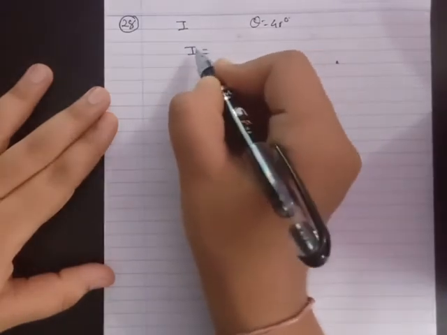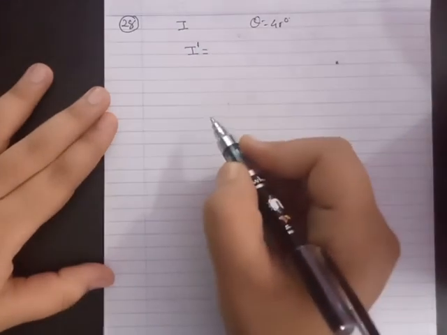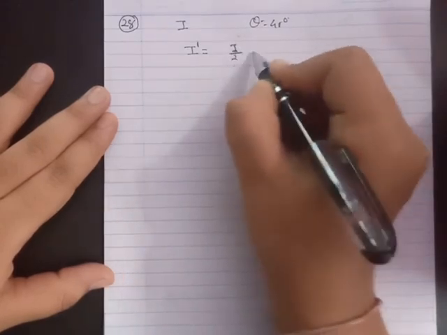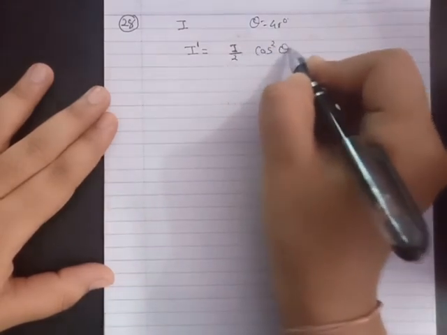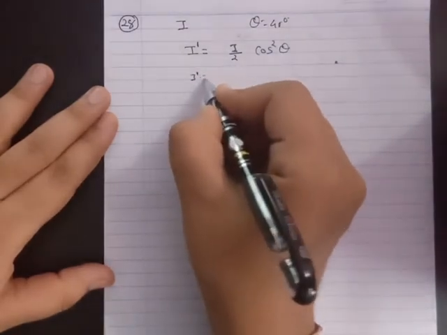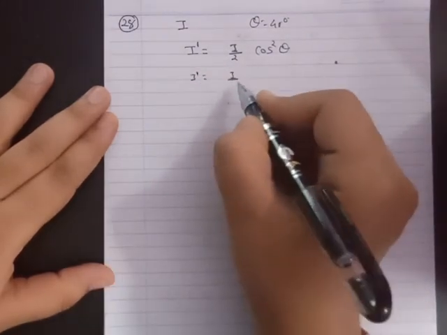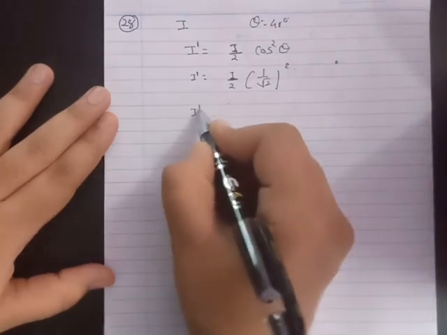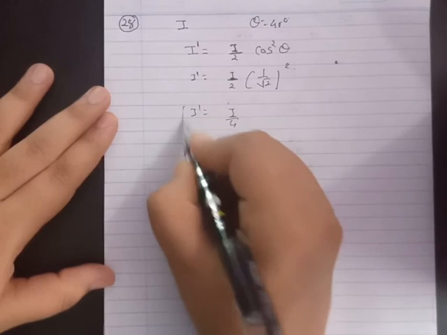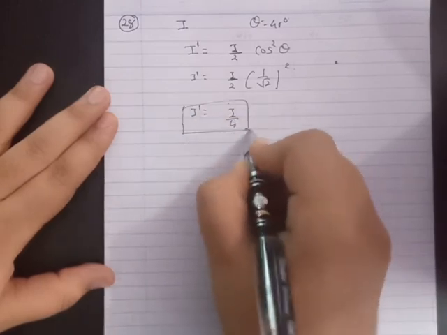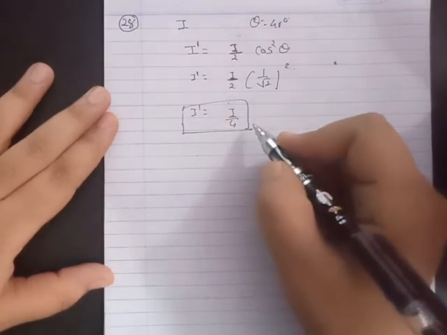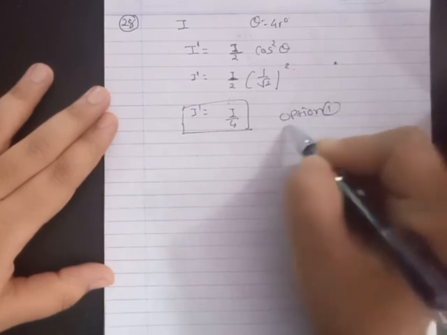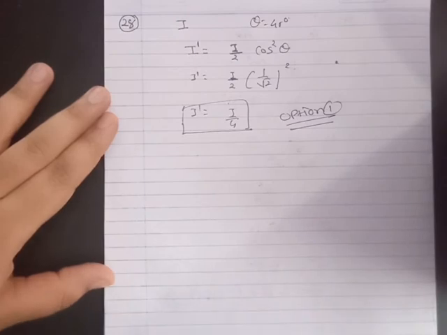The intensity of the emerging beam is given by I dash equals I by 2 into cos square theta. Here theta will be 45 degrees and cos 45 is 1 by root 2. So 1 by root 2 whole square. So I dash will be equal to I by 4. And it will be polarized parallel to the second filter. So option 1 is the correct option.